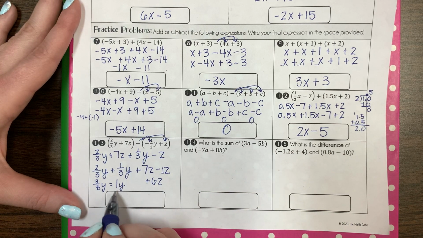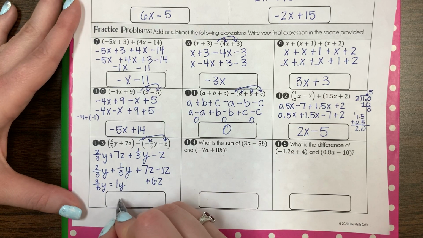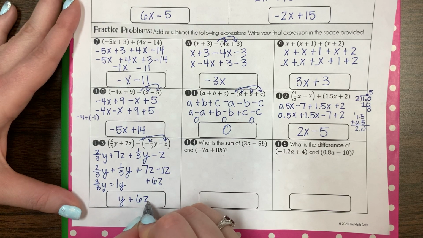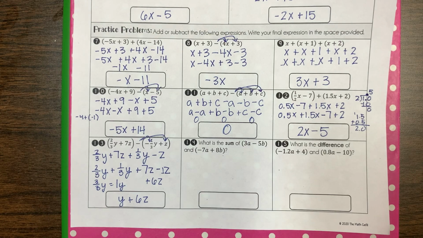Last but not least, remember we do not have to write that 1 in front, so we can just write it as y and then plus 6z. All right, I want you to try 14 and 15 on your own and then check with the video.